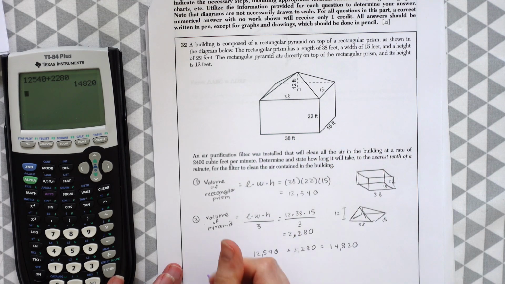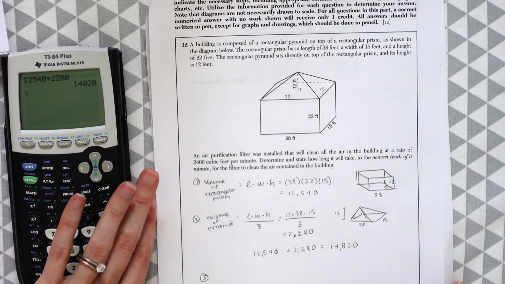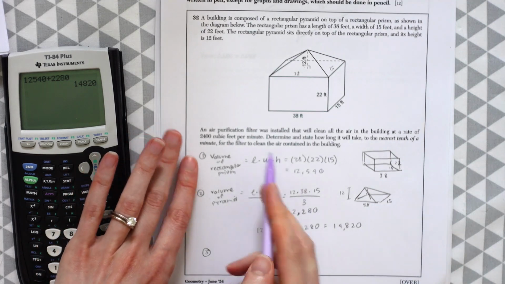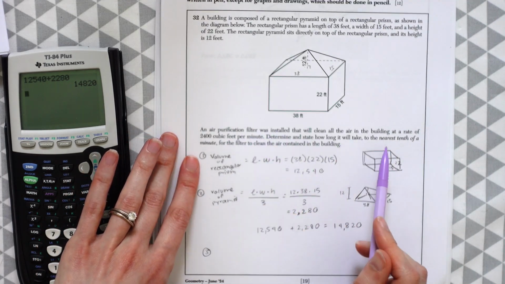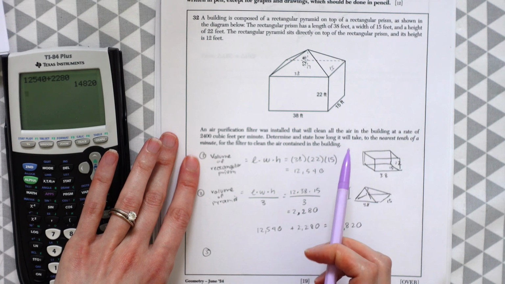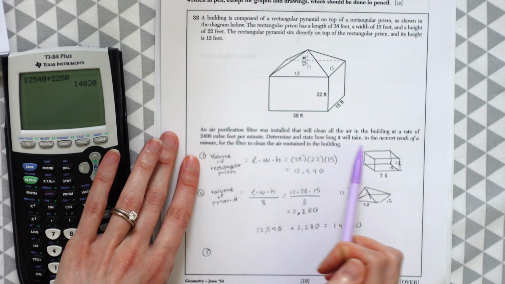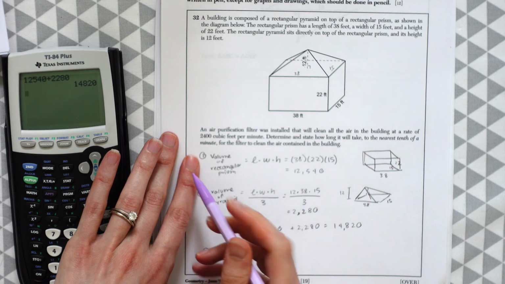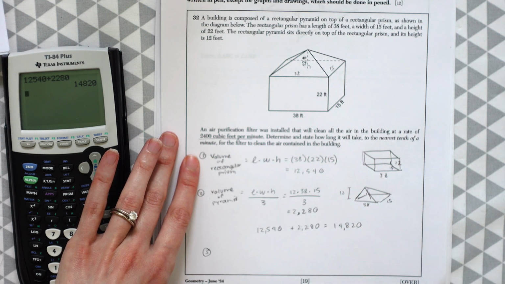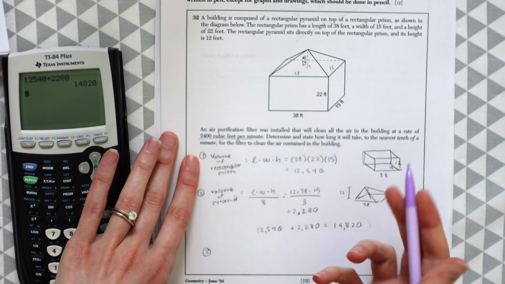But that's not what they're asking for. So this is where we're going to do the third part of this question. If you look, they're asking for how long this will take to filter the air. So they give you this rate, and what we're going to do, we're just going to divide the volume of the shape by the rate.